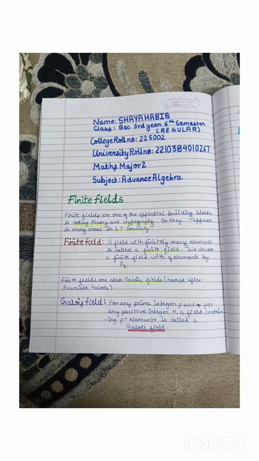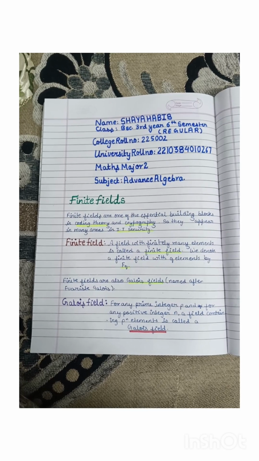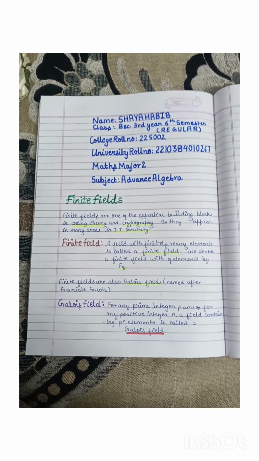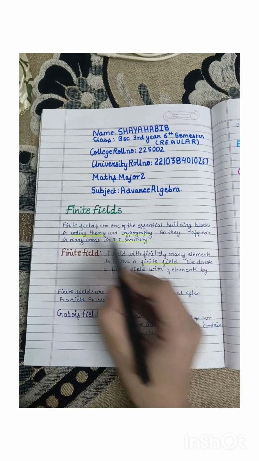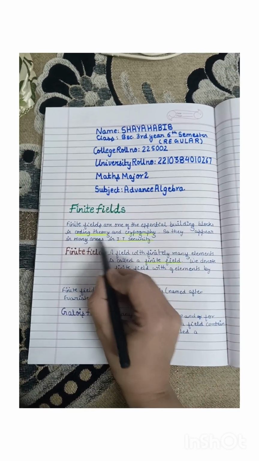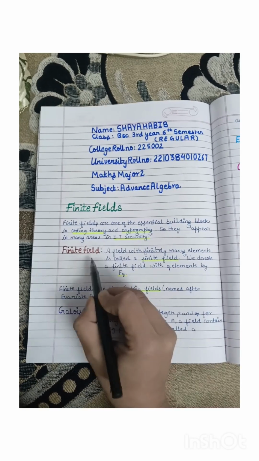My subject is Advanced Algebra. I am here to give my presentation on the topic Finite Field. Finite fields are one of the essential building blocks of coding theory and cryptography, so they appear in many areas in IT security.